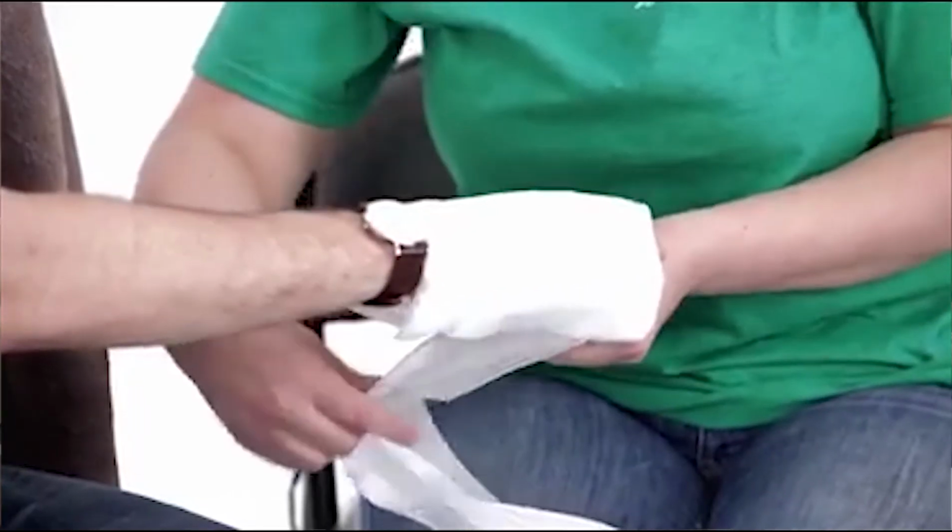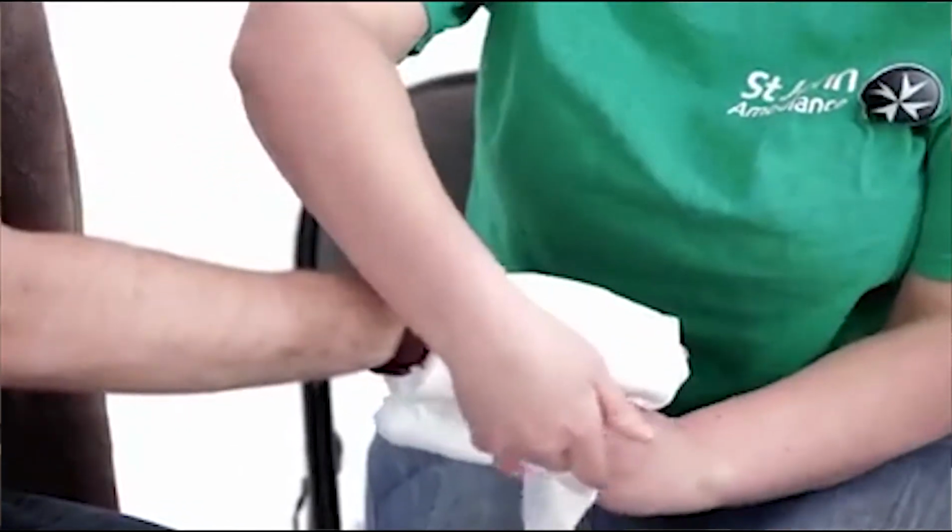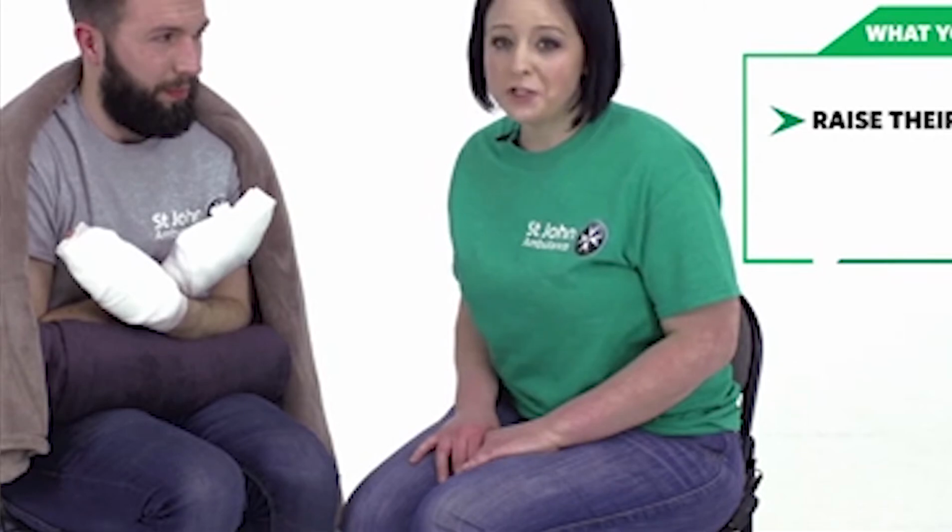Next, you want to bandage the area. You want to keep it covered. However, you don't want to bandage it tight at all. You want to use warm, very loose, dry bandages. It's mainly just for covering the area and making sure it doesn't stay exposed to the cold.